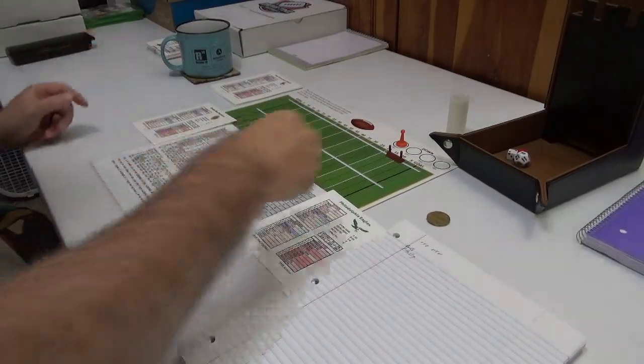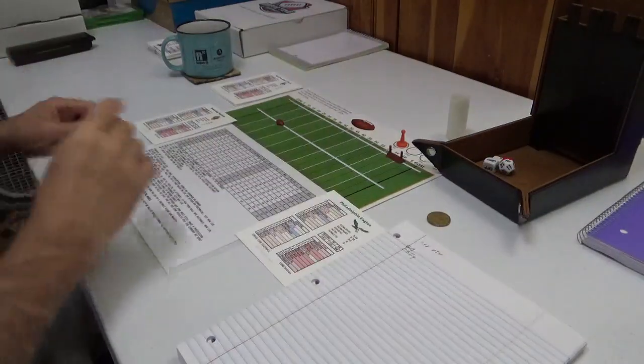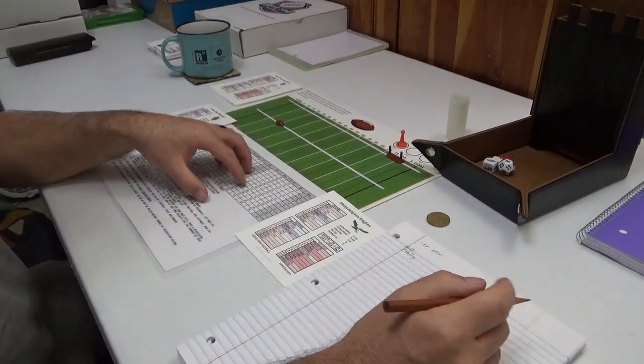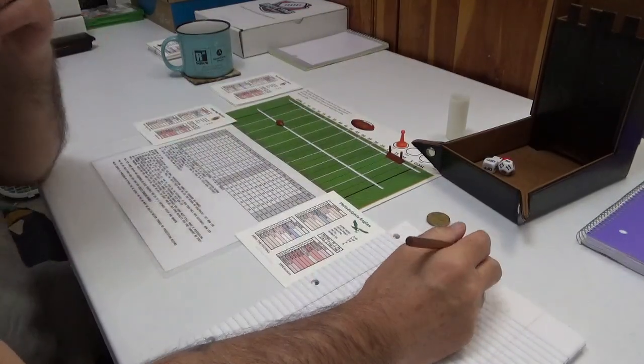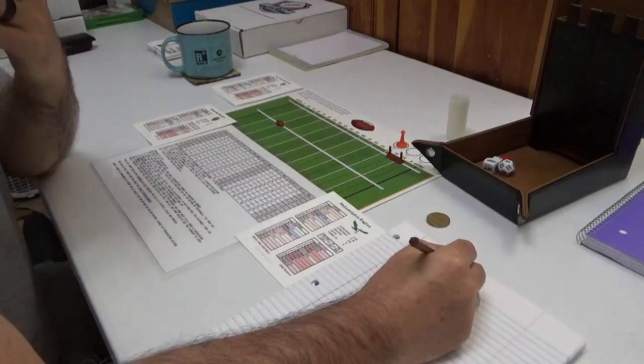This is the 1958 season. Again, this is a little exhibition game using my new football simulation charts to simulate what's happening on the field for drive time football.